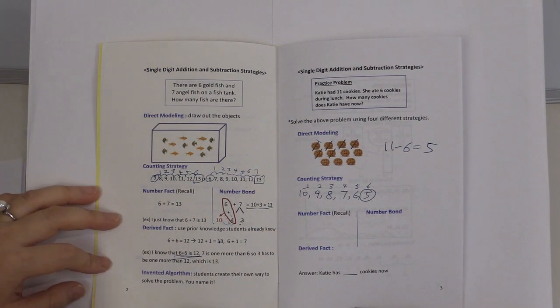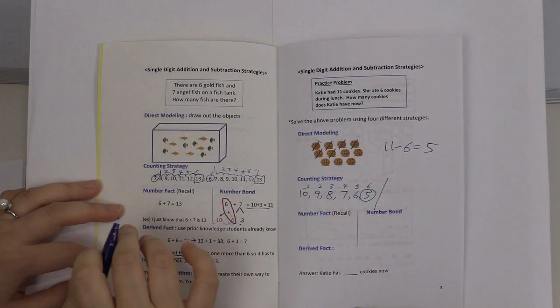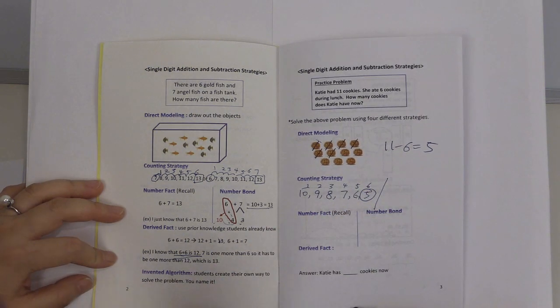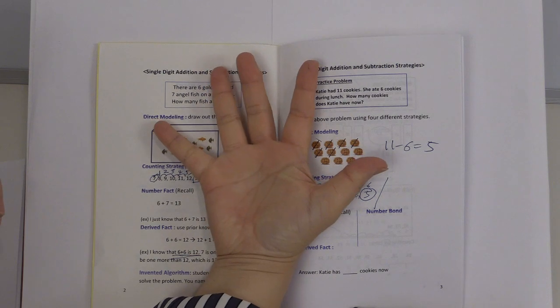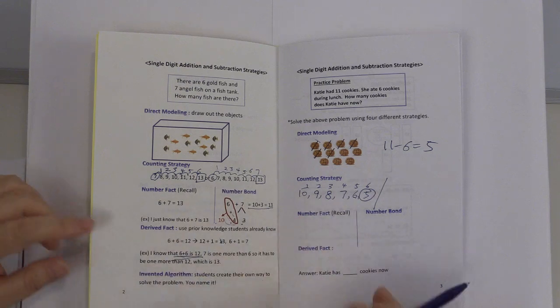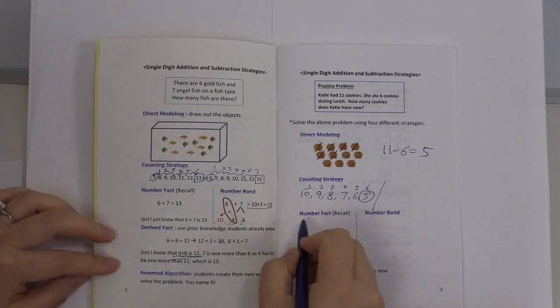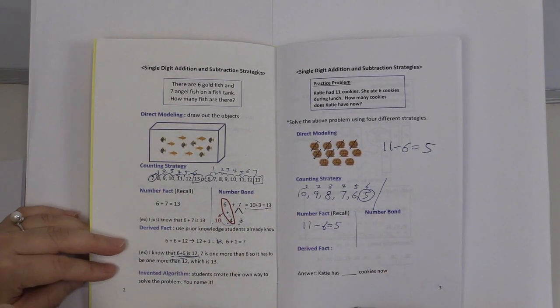I can count, right? 10, which I ate 1, 10, 9, 8, 7, 6, 5. I ate 5. Okay. Sometimes they want to build up for the subtraction problem. It's very popular in young kids' classrooms. You can start from 6, but they can build up to 6, 7, 8, 9, 10, 11. So that's my answer here. Okay, that's good. What about number fact? Number fact, I already know the answer. So I know some facts from my prior knowledge. I know that 11 minus 6 is 5.